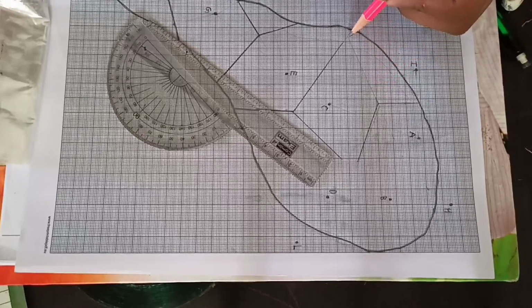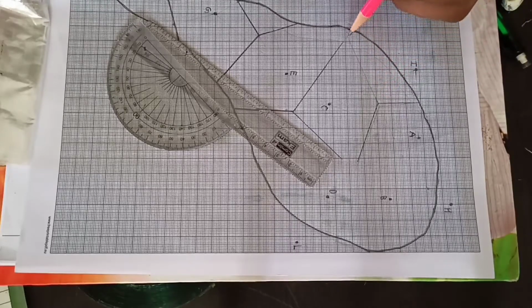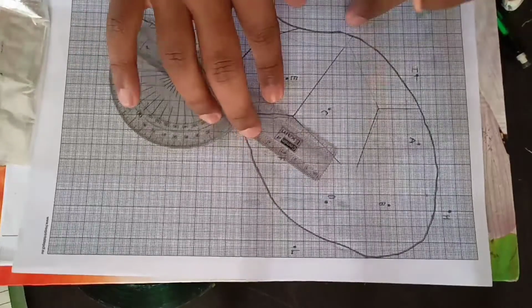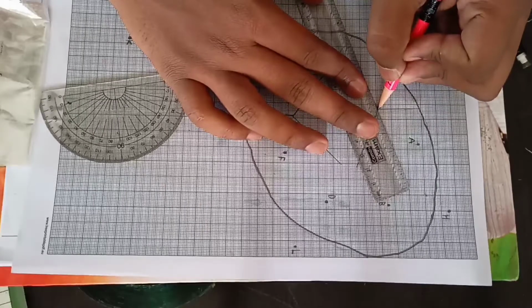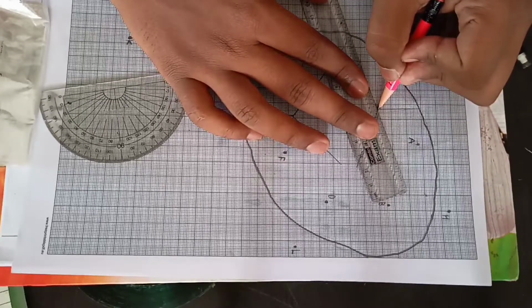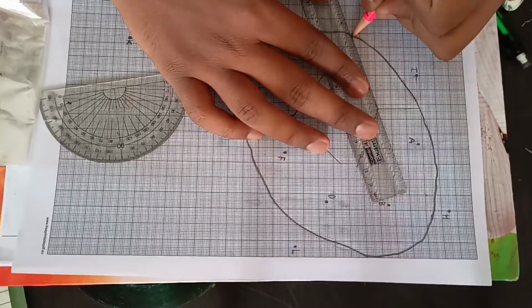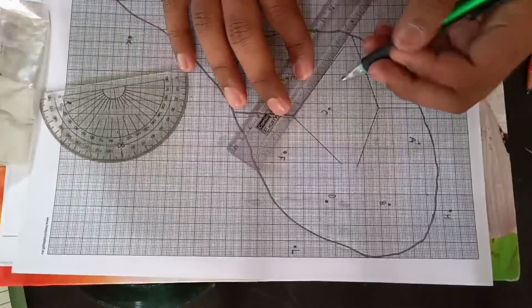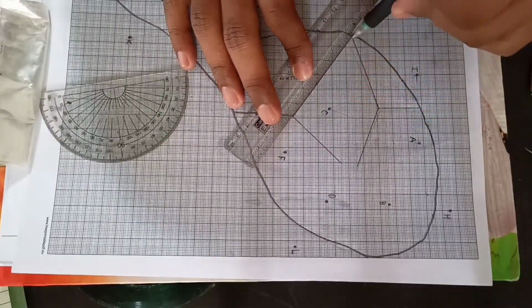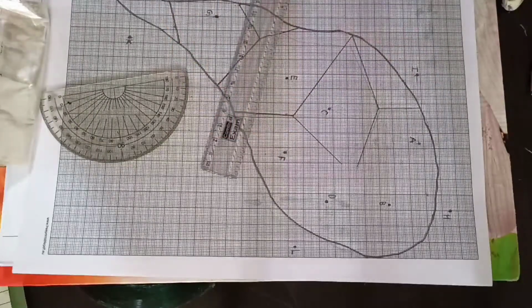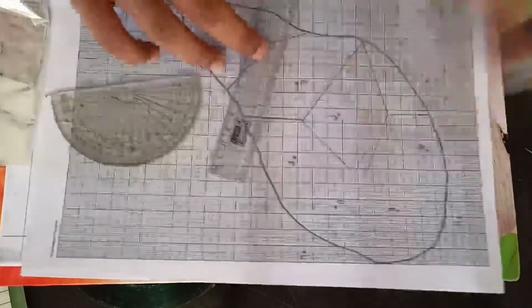So if they are interconnected here, according to our rule, we cannot extend this line, and we have extended this line. So which means this line is connecting here. So by mistake, I have done it. Let me connect it. Correct it. Yeah. Now it's right.